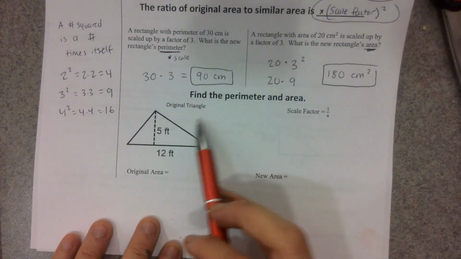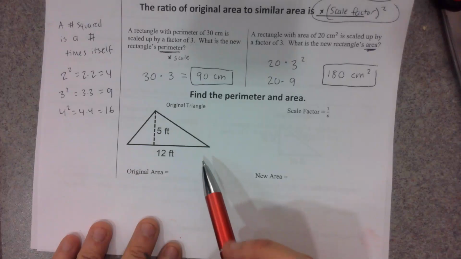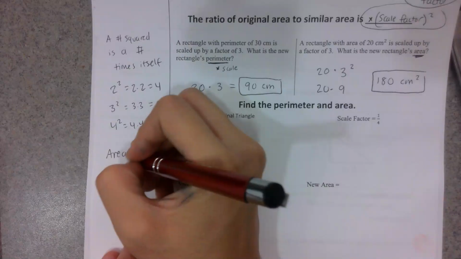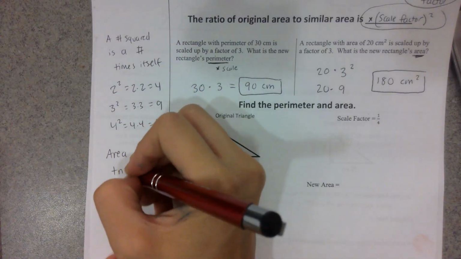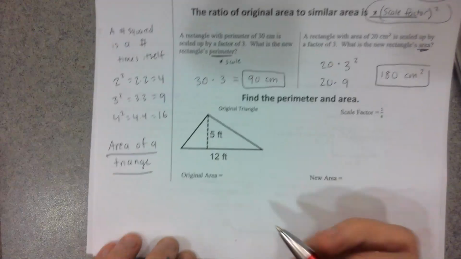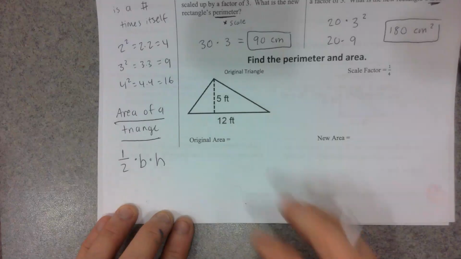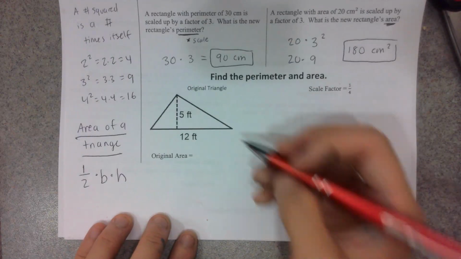Okay, now we want to do triangles. Okay, so the area of a triangle is going to be 1/2 times base times height. Okay, so let's look at this original triangle.